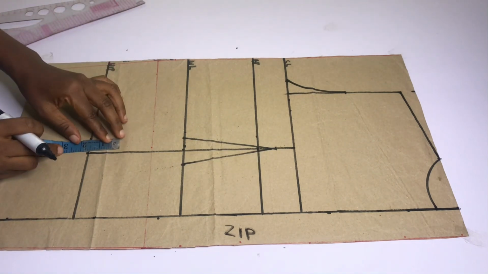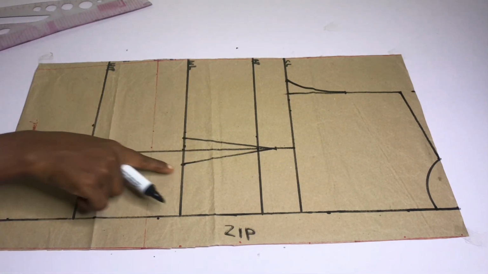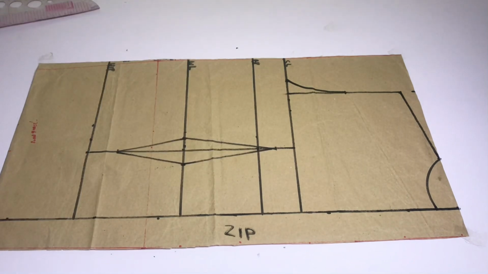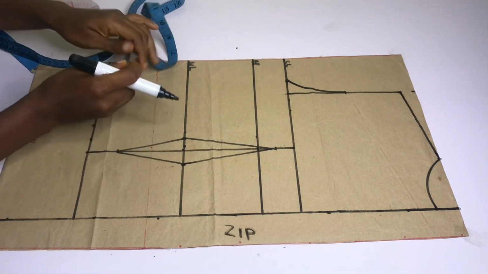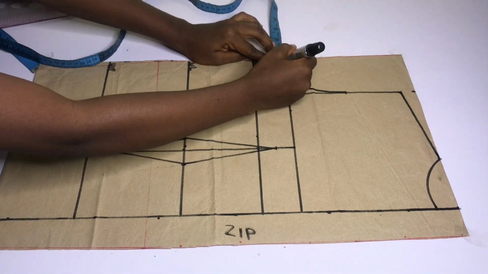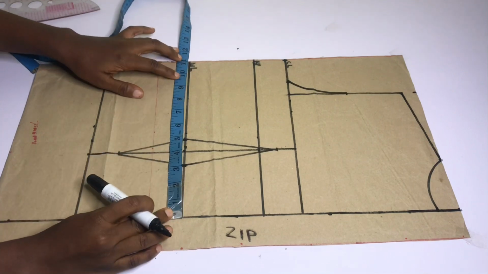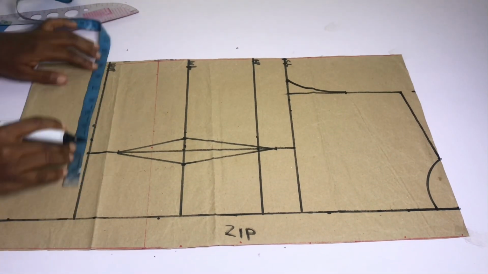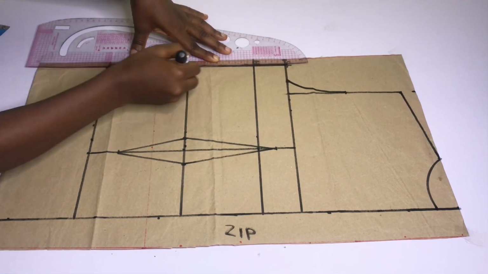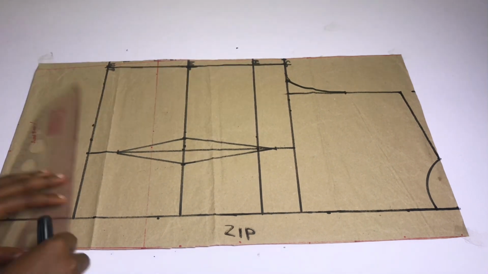On the hem line, I'm going to go up by 1.5 inches just like I did for the front, and then I'll connect from the waistline to meet the 1.5 inch like this. The next thing I'll do is to start placing my measurements. On the chest line, I already have my bust circumference divided by 4, so I'm going to add 2 inches for stitching allowance. On the waist, I'll take my waist circumference divided by 4, replace my dart, and add 2 inches for stitching allowance.